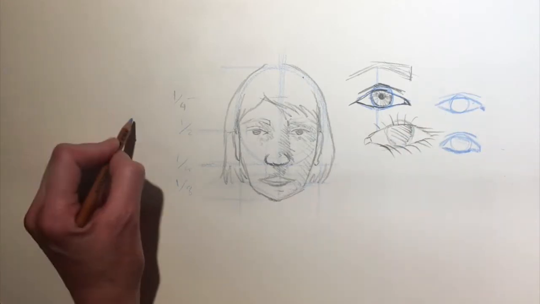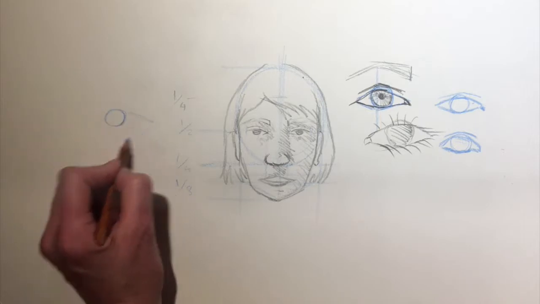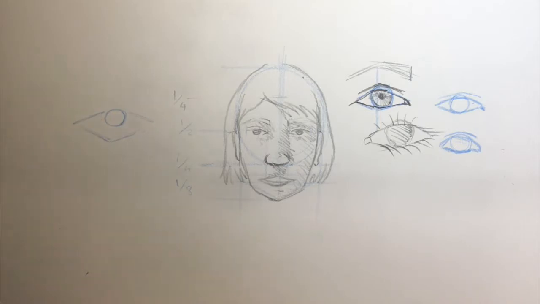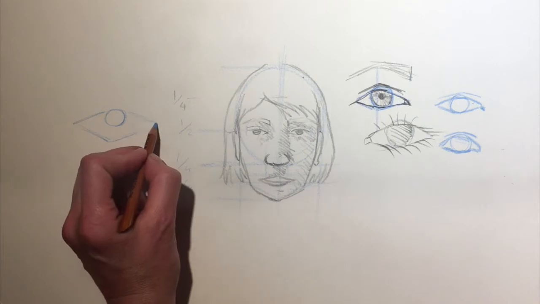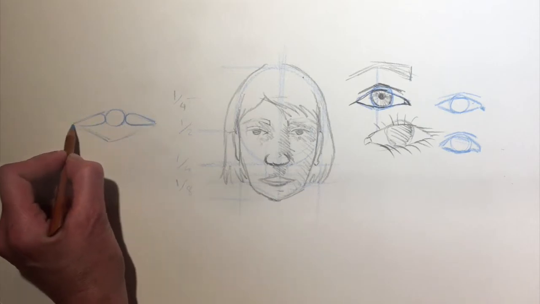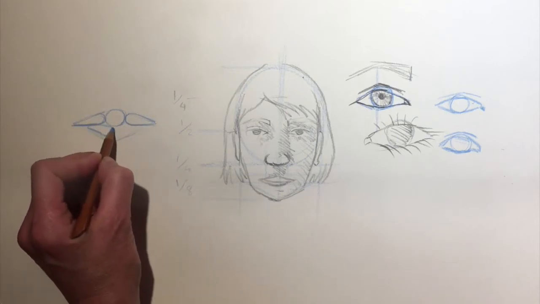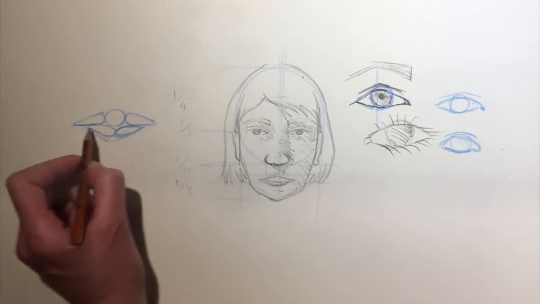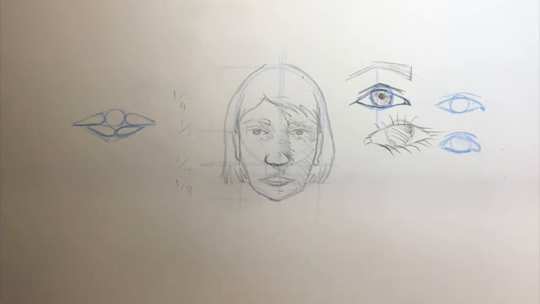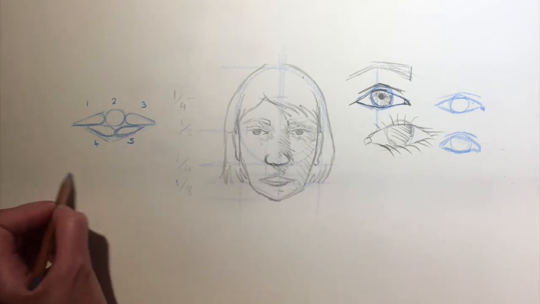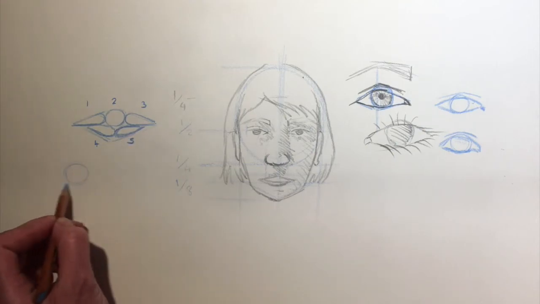Now the lips, again, a circle and a diamond. It's very important to know that there are 5 muscles in your lips. I'm just going to draw them here. There are 3 across the top and 2 across the bottom. So remember that middle one, draw that into your diamond.